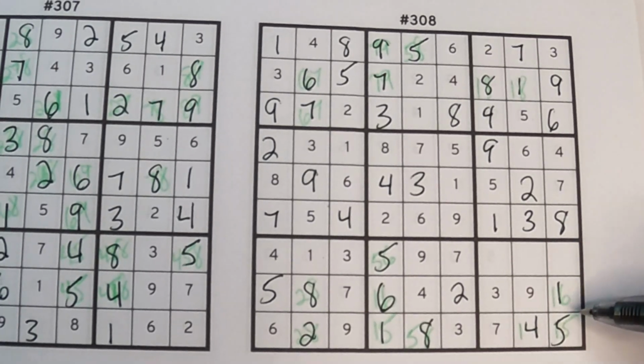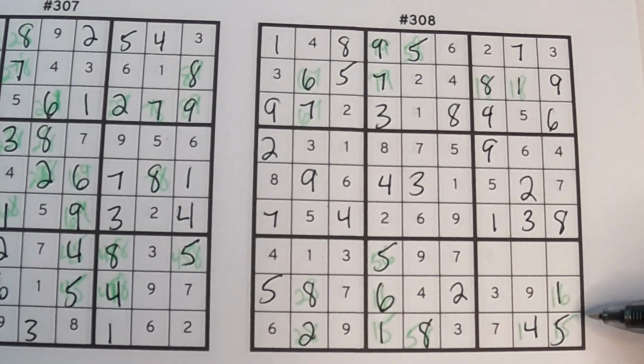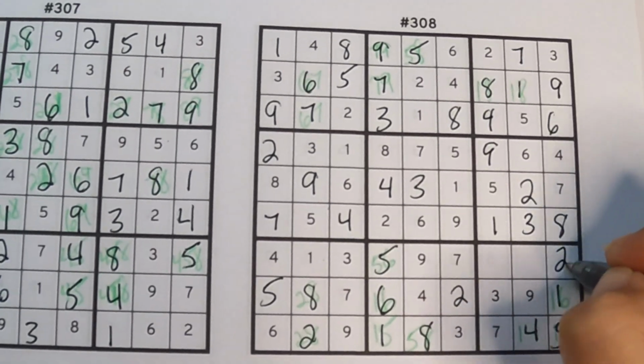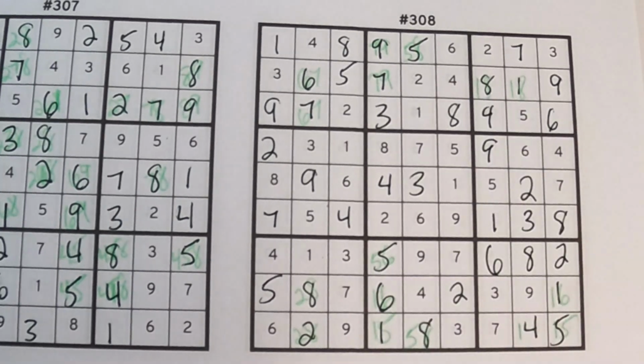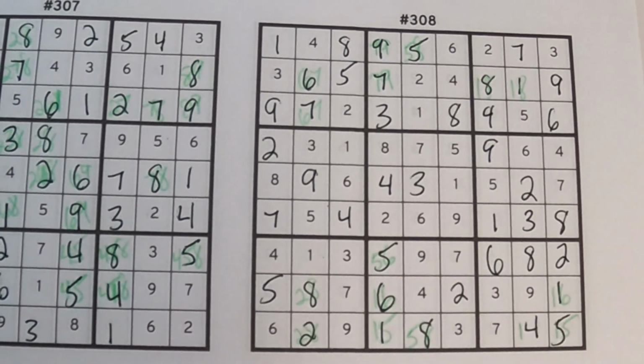And for this last box now, we're missing 2, 6, and 8. We've got 6 and 8 here, so this is our 2. 6 here, so 8 and 6. And there we have it for today's puzzle.